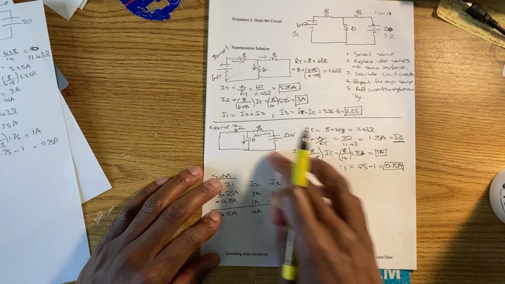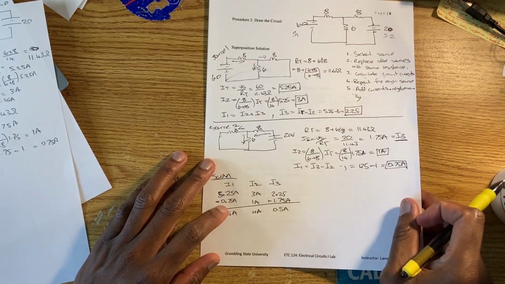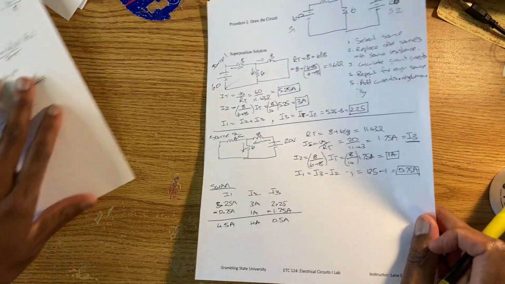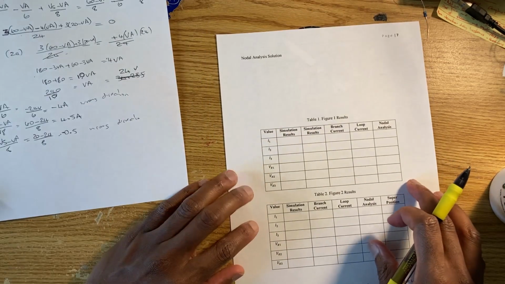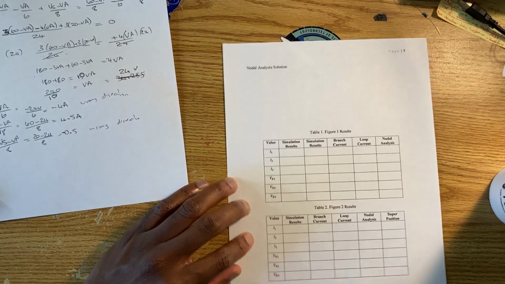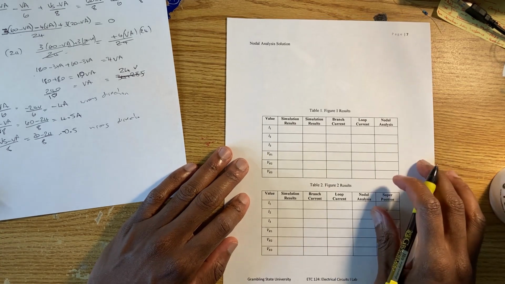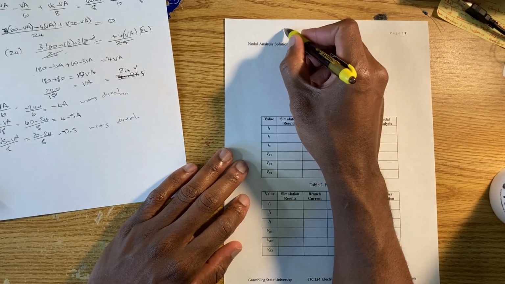Okay, so we are done with this circuit using the superposition theorem. Now we will do the same circuit using the nodal analysis method again. So as you can see, this exercise is not about memorizing, but it's about using the different techniques to get the answer. So I'm going to draw my circuit up here, maybe just draw it a little smaller.